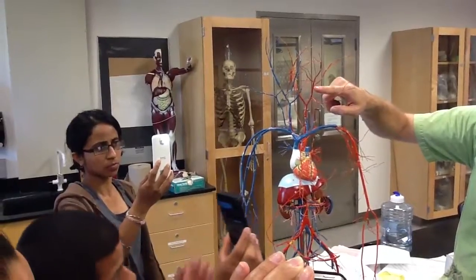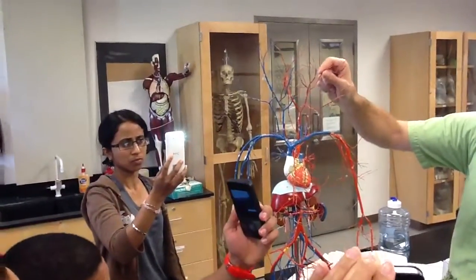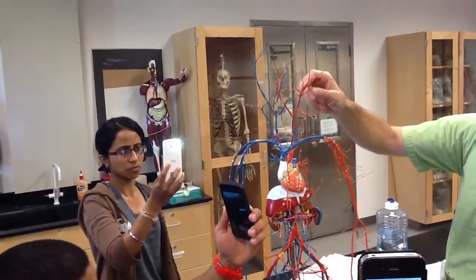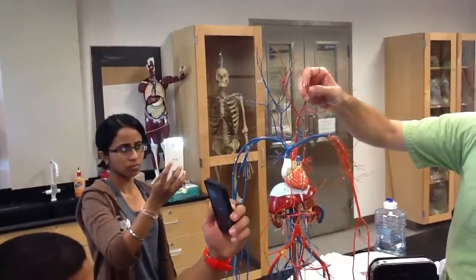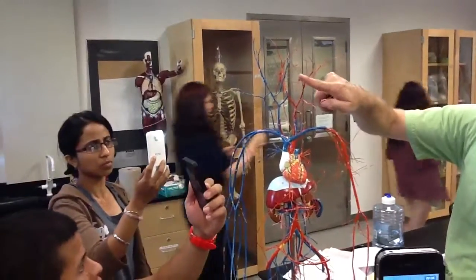Then we have one that goes up toward the back, occipital. And then there's another branch here of two larger arteries.